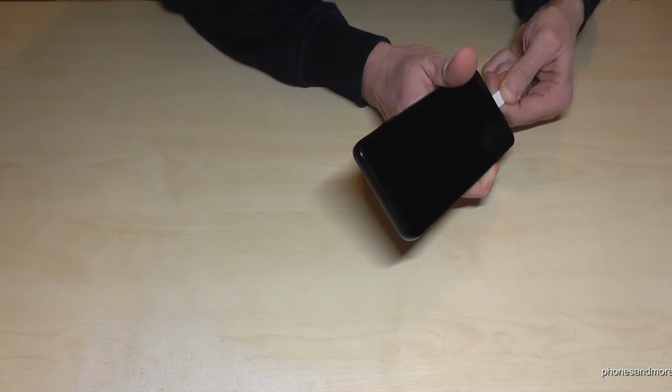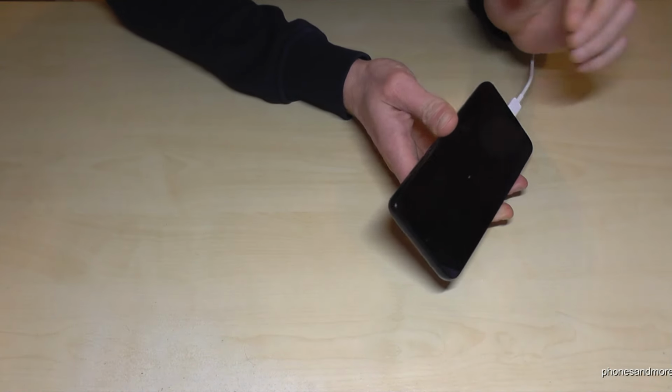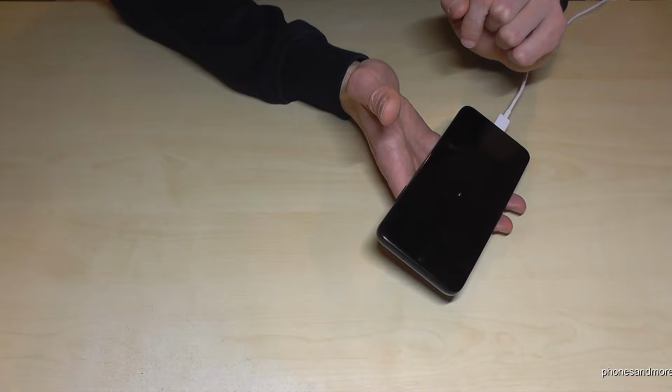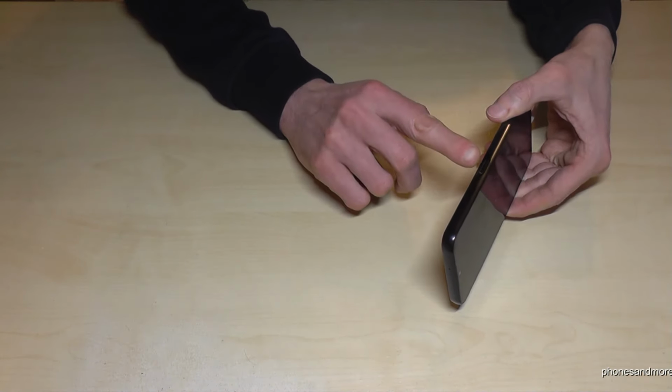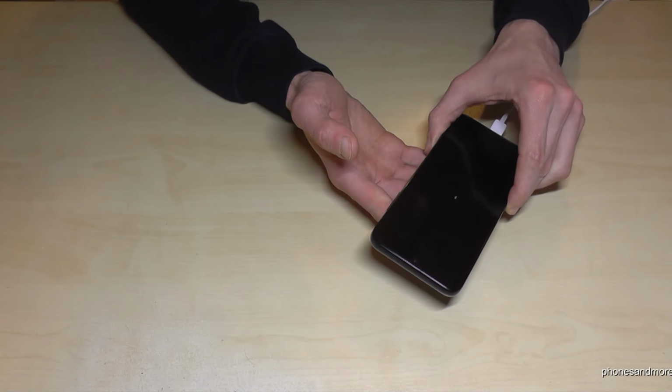Also pretty important is that the computer is turned on. You will see then the charging symbol, and the phone will start charging soon. So we have to wait for that. Later we will need the power button and the volume up button, so prepare yourself for that.